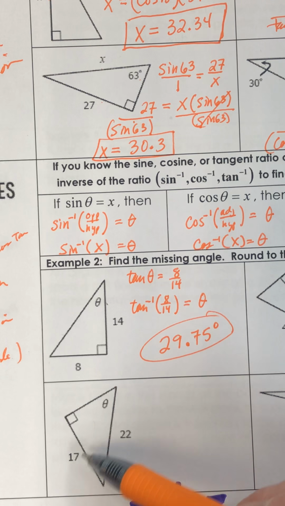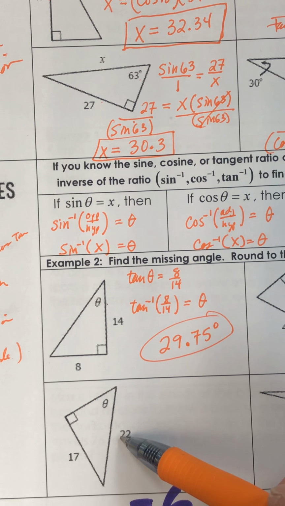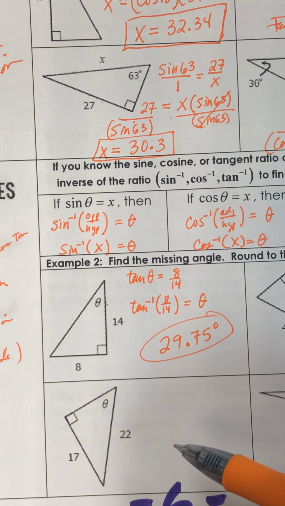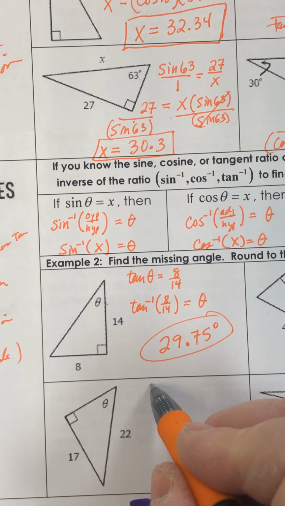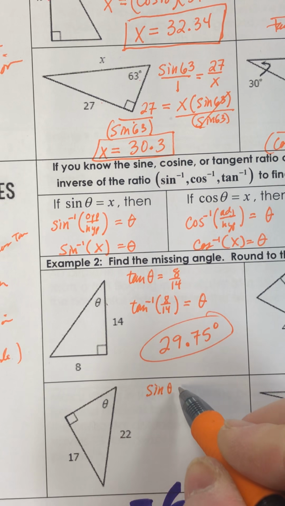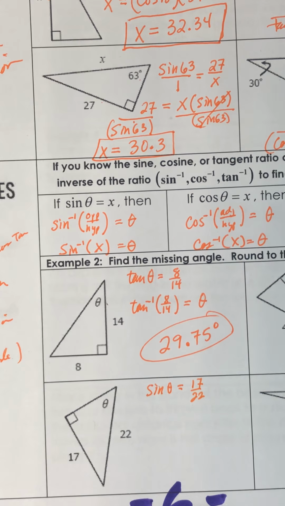From that angle, I have the side opposite and the hypotenuse. So that's going to be sine. I'm going to write down sine of my angle that I don't know, 17/22. So I've set up the ratio.